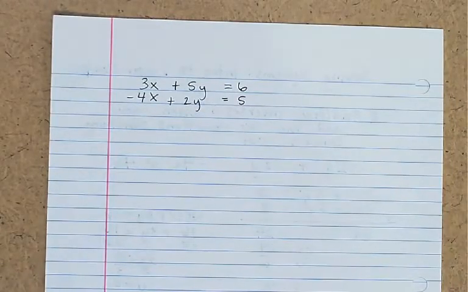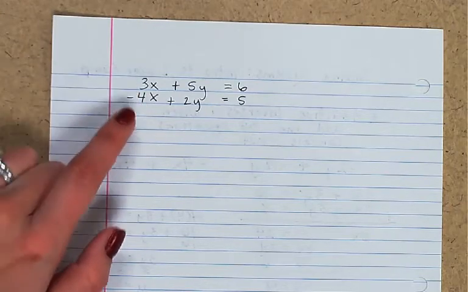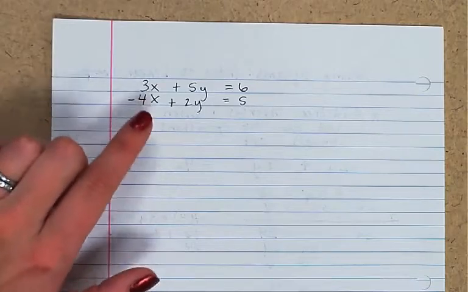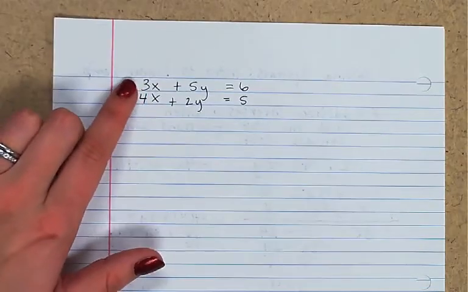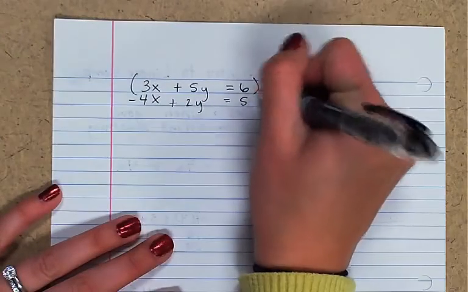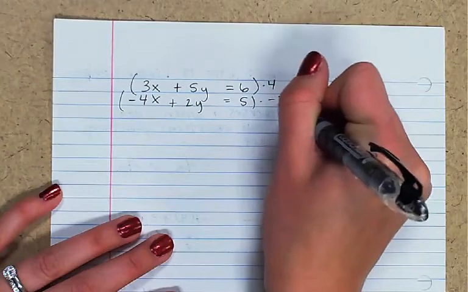If we add them the way they look right now, nothing's going to cancel out, so we've got to change them. But there's nothing we can multiply by a whole number integer to get those to cancel out. So what I would do is find the least common multiple of this 3 and 4, because they're already opposites of each other, and that would be 12. For these to work, this needs to be a positive 12x and this needs to be a negative 12x. So the top equation we'd multiply by 4. The bottom equation we'd multiply by negative 3.